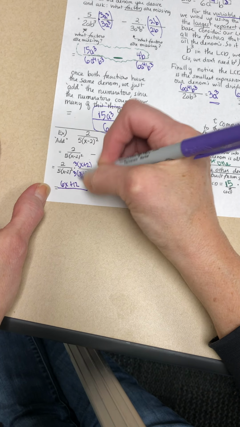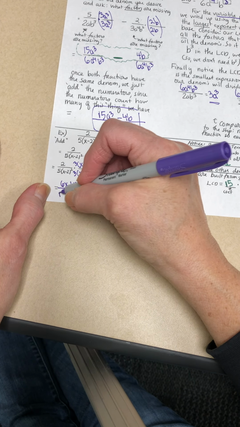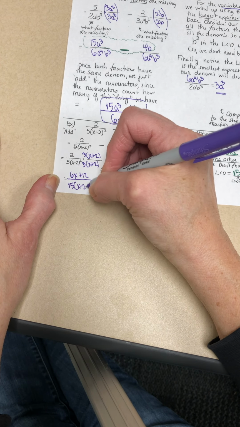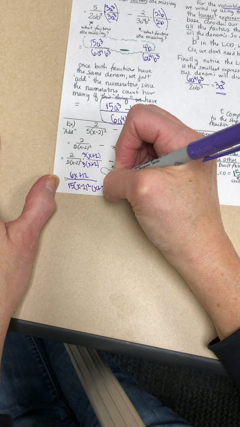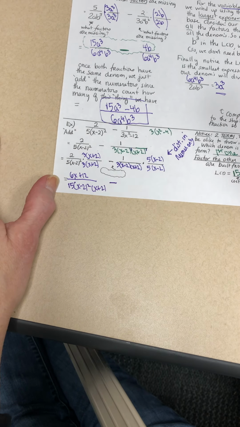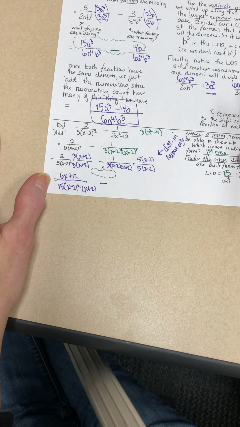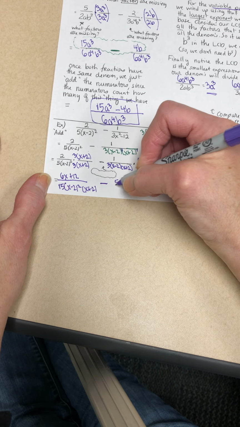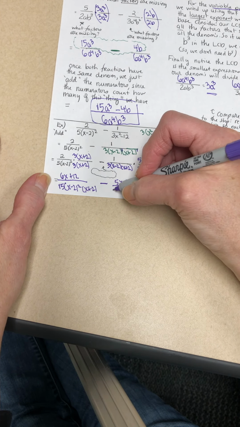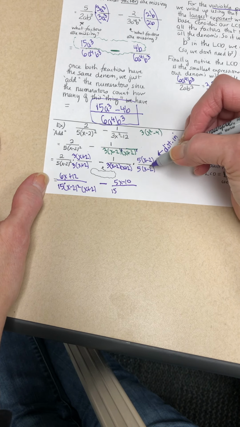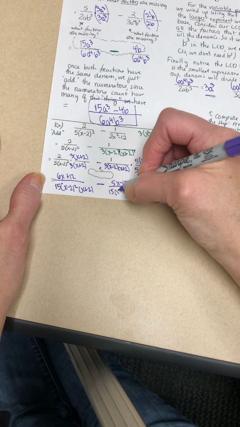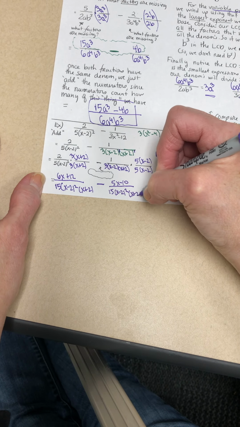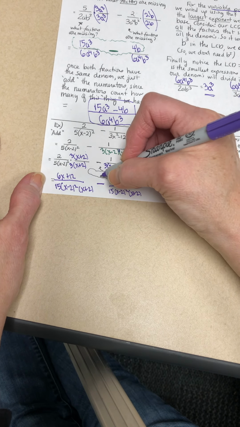So now I have terms in my numerators, over 15 times x minus 2 quantity squared times x plus 2 minus, okay, this is going to be 5x minus 10 over 15. x minus 2 times x minus 2 is x minus 2 squared times x plus 2. So the denominators are alike.